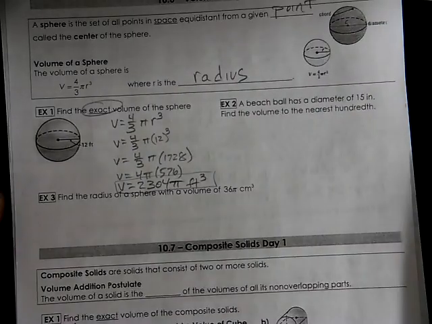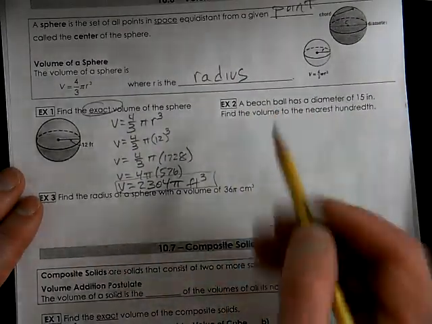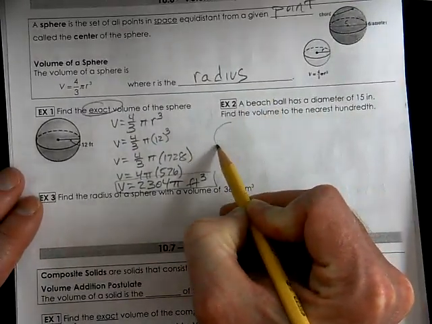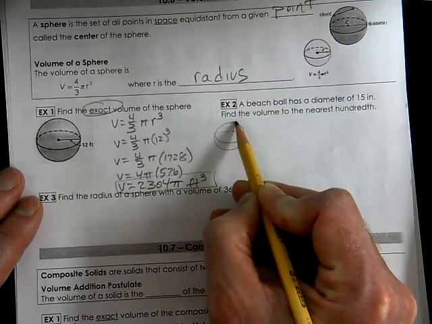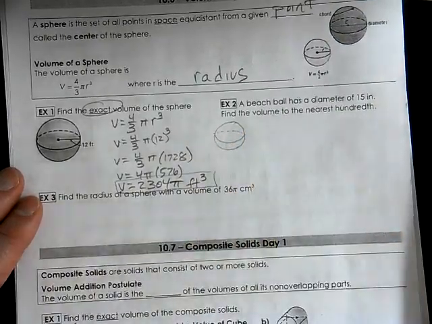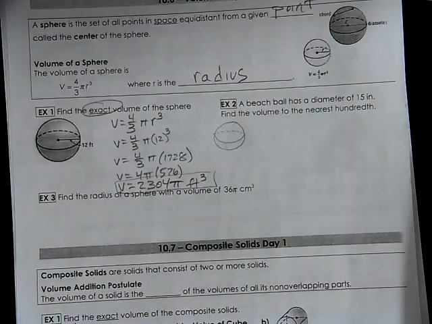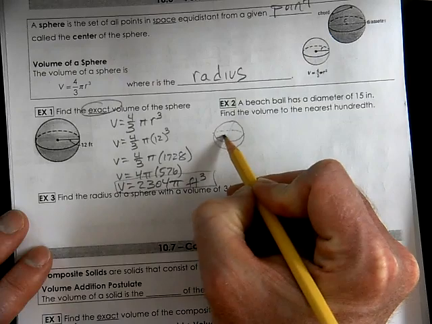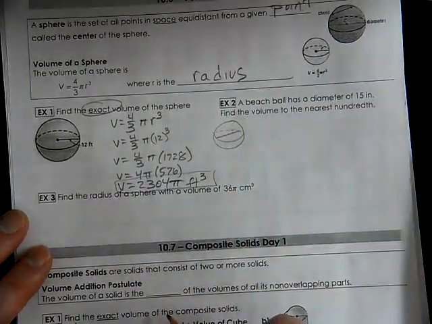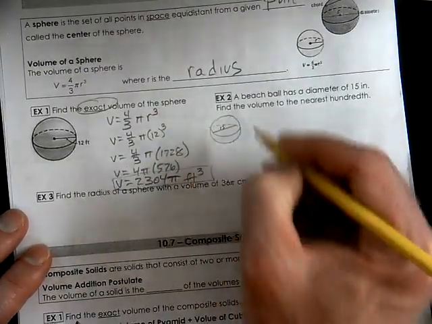Our next example is a beach ball. Okay, so we have our sphere. The distance across is 15 centimeters.